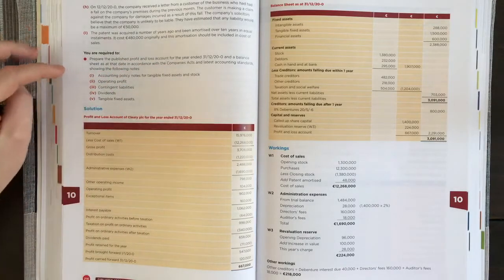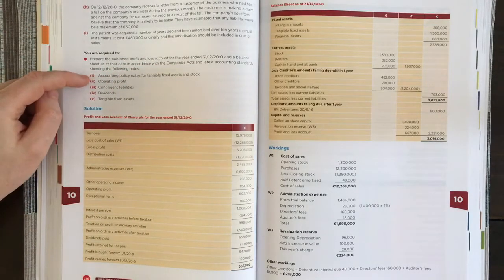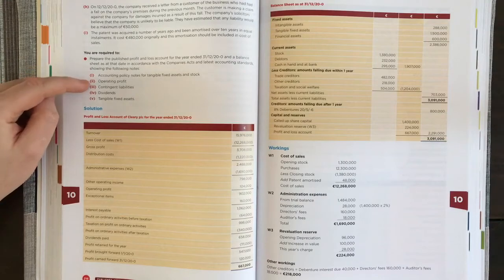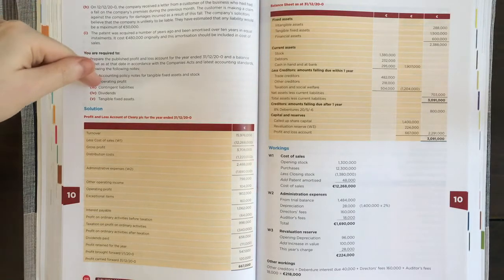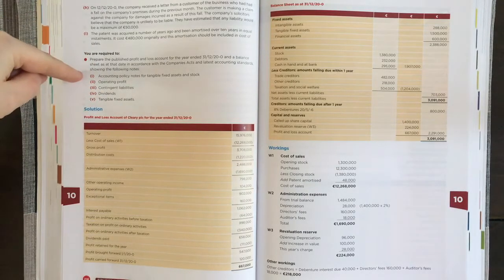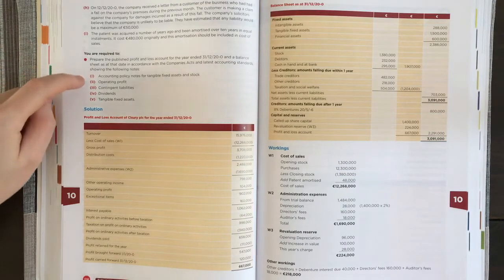So in this case, we're asked to do the accounting policy note for tangible fixed assets and stock, operating profit, contingent liabilities, dividends, and tangible fixed assets. There's about 10 or so of those that can come up, but some come up more often than others. Of these notes, that first one, the accounting policy note on fixed assets and stock, I think has come up every year with a published accounts question. The operating profit one has come up every year.